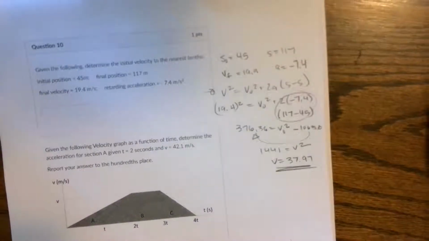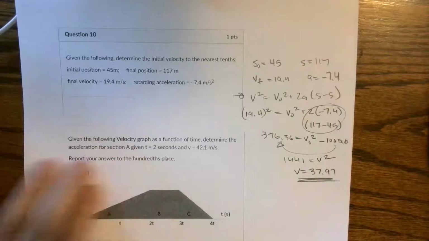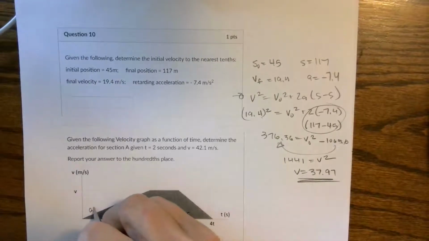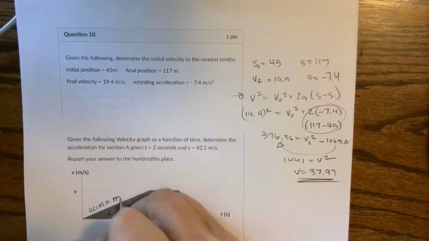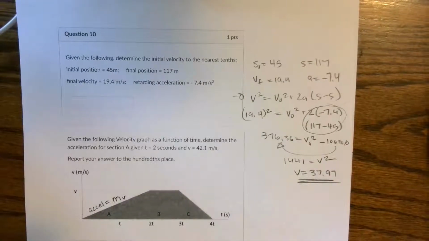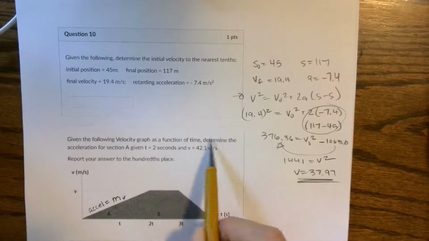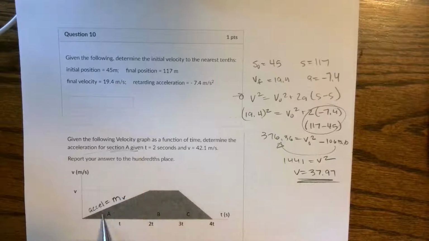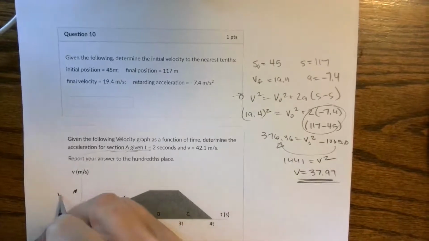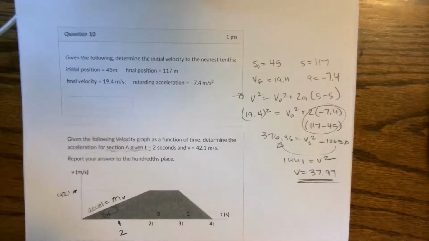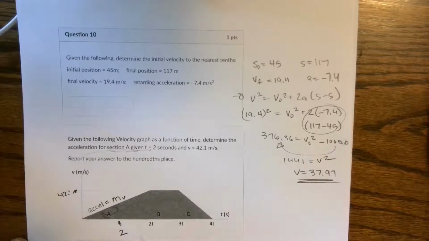Okay. Determine the acceleration given the following velocity. So acceleration is the slope of the velocity in this region. Okay. Determine for section A, given t equals 2, and velocity is 42.1. So I just need the slope of the line.